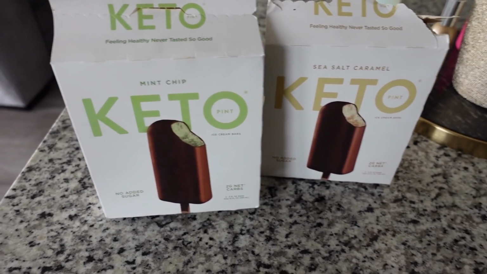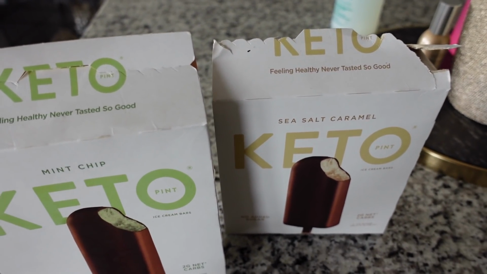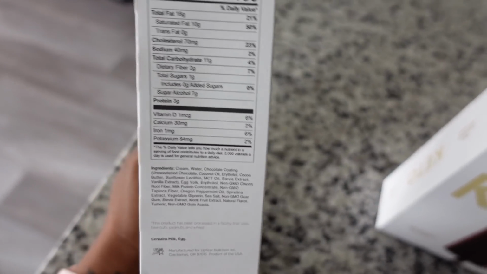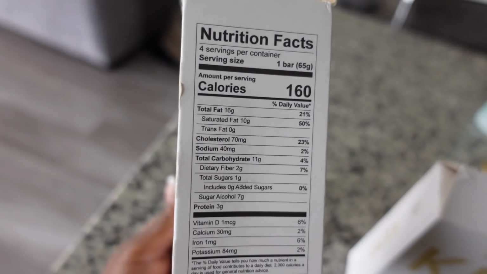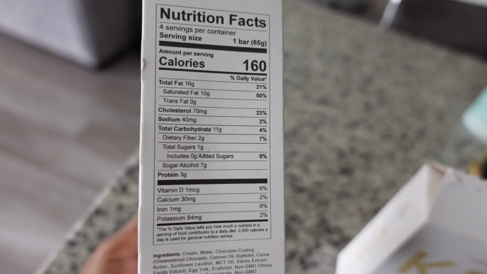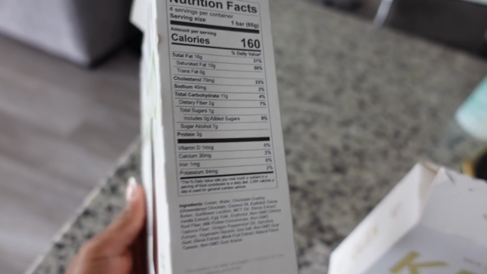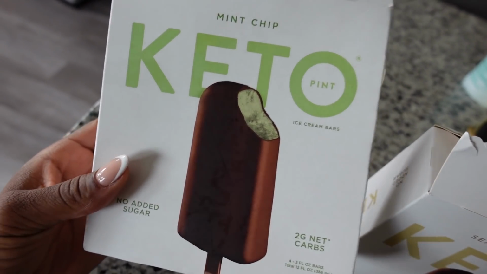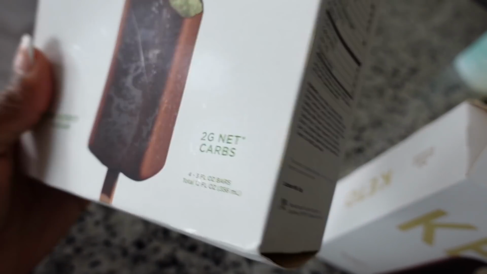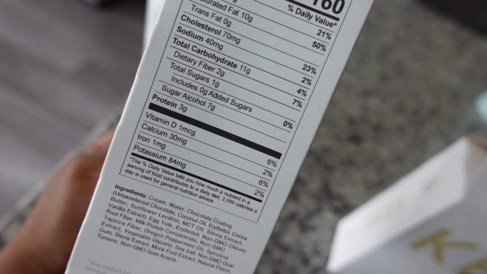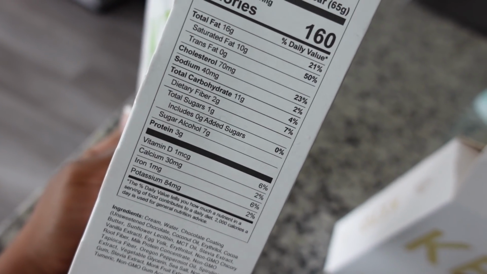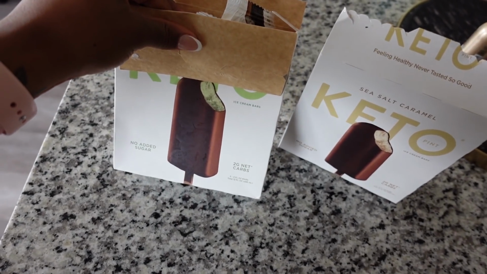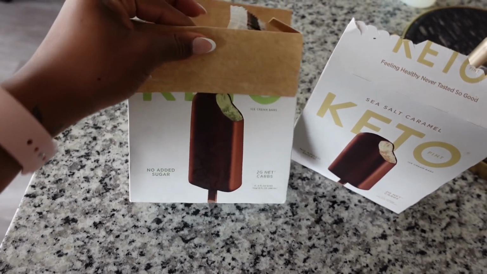Which one should I get? Let's do, I think I'm feeling mint chip today. Now, these have 2 grams of net carbs because they have 11 carbs, but they have 7 sugar alcohols. So of course you gotta subtract the sugar alcohols from the actual amount of carbs, and you also have to subtract the fiber from the carbs as well, which leaves you 2 grams of net carbs. So I think these are like $5 a box, and 4 comes in each of these.